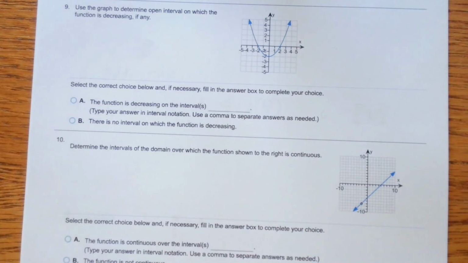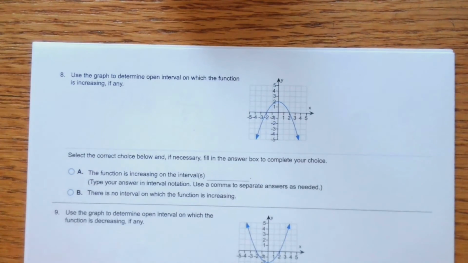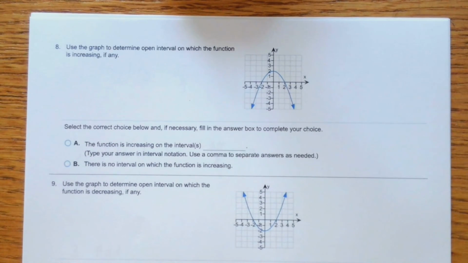All right, let's move on to number 8. Use the graph to determine the open interval on which the function is increasing. When we talk about increasing or decreasing, it's always on an open interval.